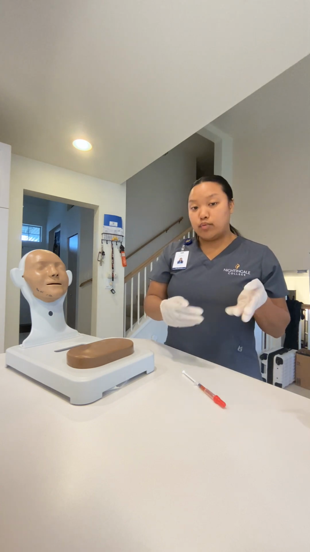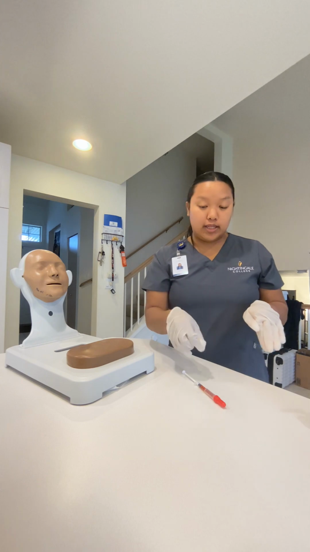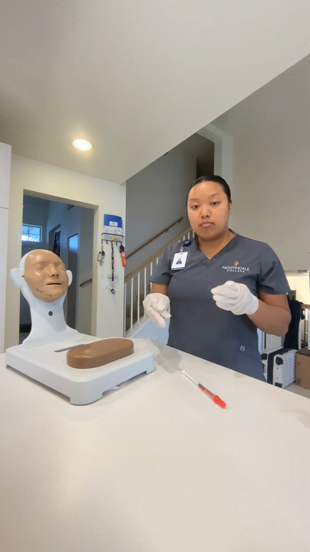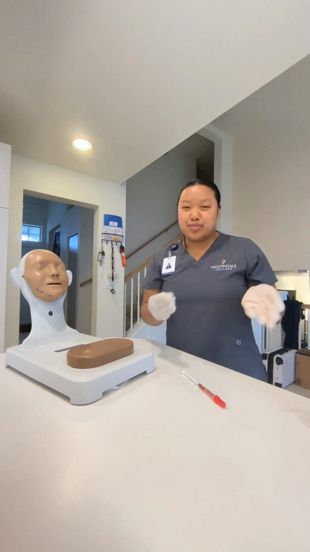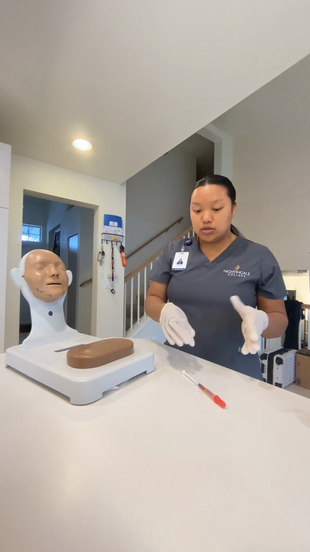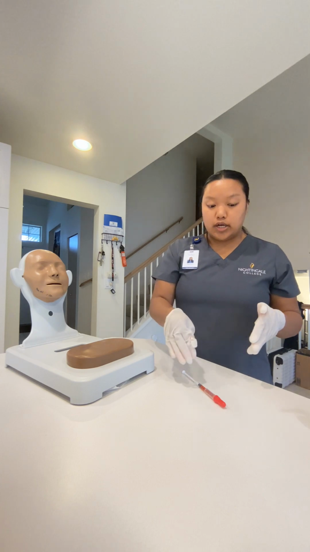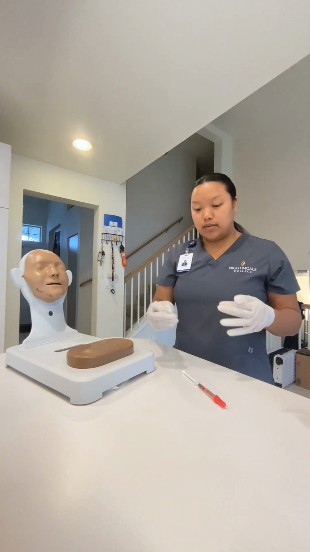pull this medication away from the patient's bedside, then we want to label it with their name and/or the drug and the dosage. Okay, so for me, I wouldn't put their full name. I'd probably just put like their initials and then the drug and then the dose that we're giving them.